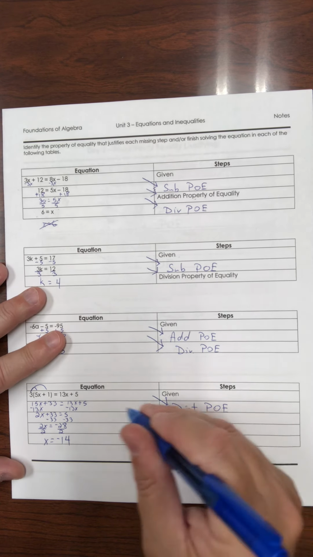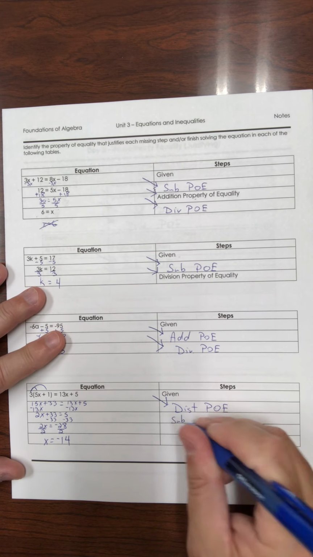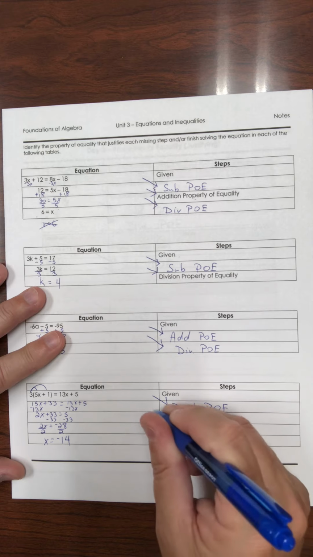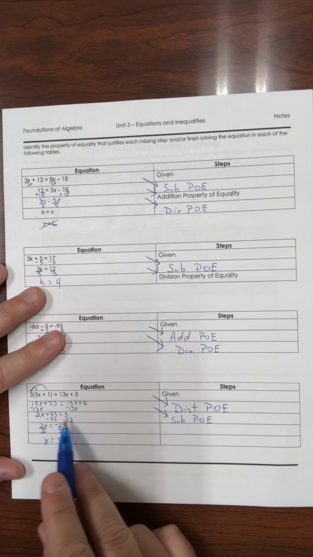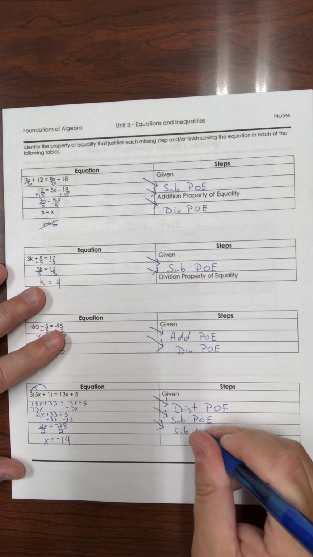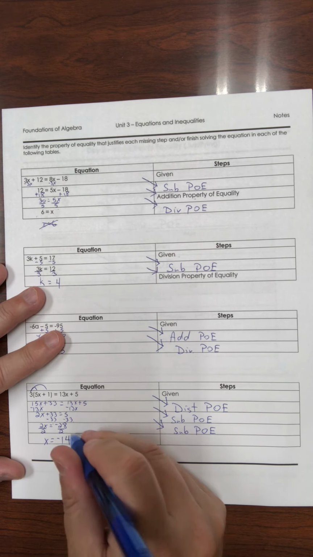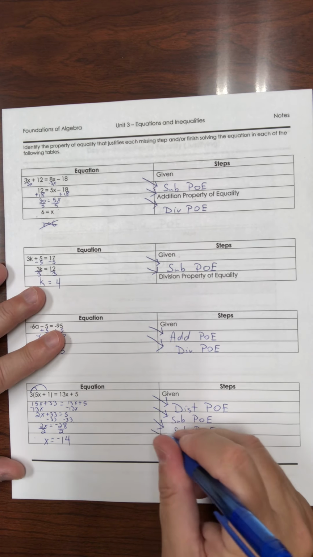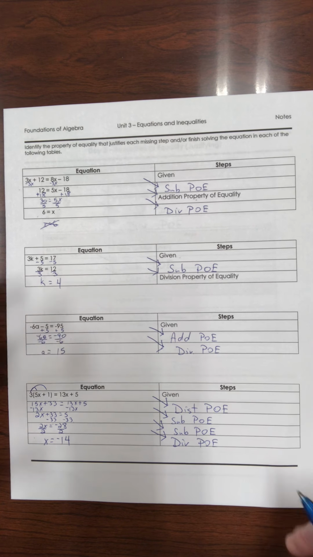All right, well, how did I go from this step to this step? I use the subtraction property of equality. I subtracted 13x from both sides. Look, I did it again. I subtracted. It's okay that we have the same thing twice. That is fine. And then from here to here, I divided by 2. So that is the division property of equality.